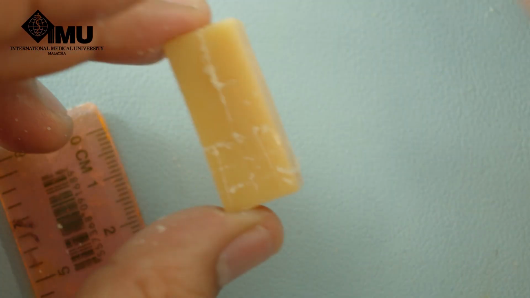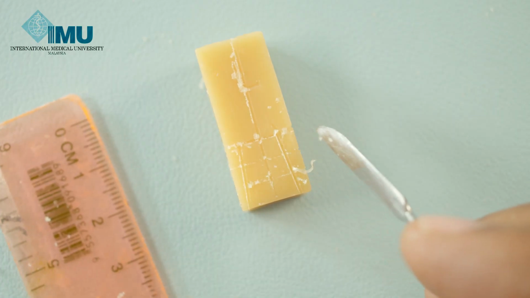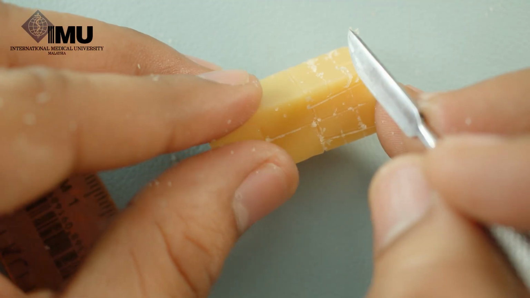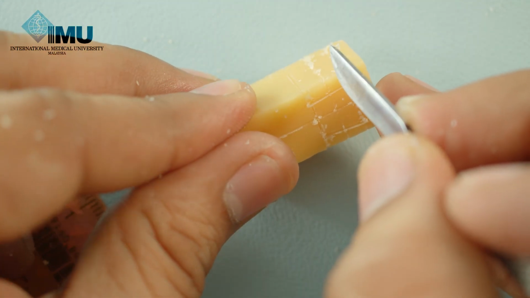Once I do that, whatever extra wax we have has to be removed. That can be done slowly, layer by layer. So I'll be doing that.